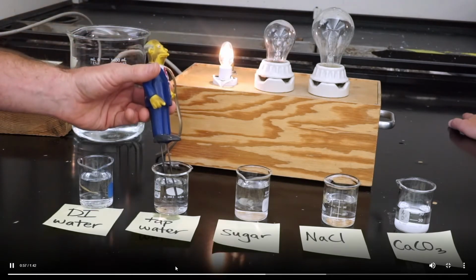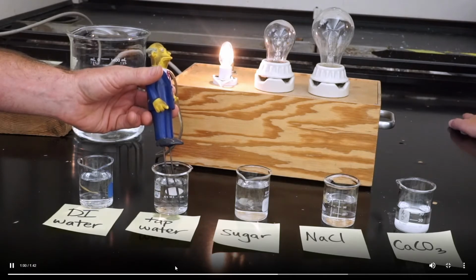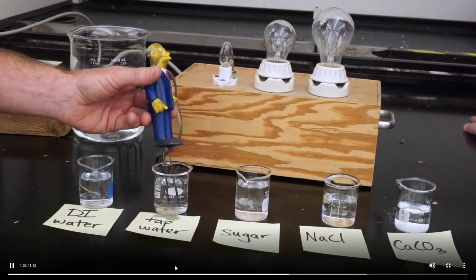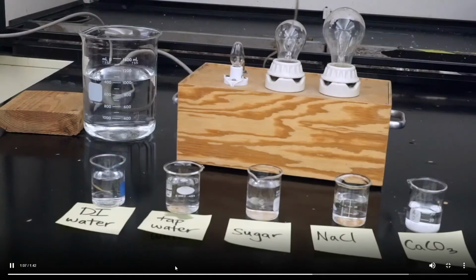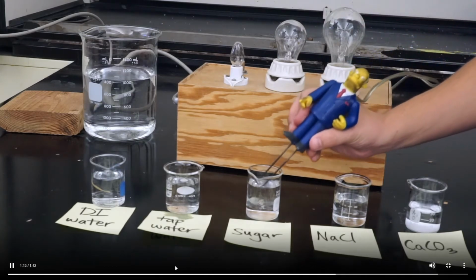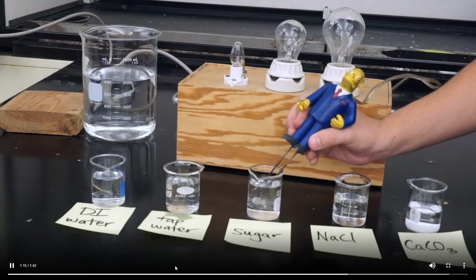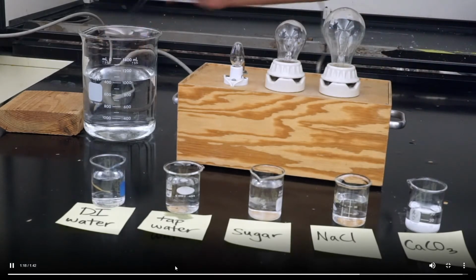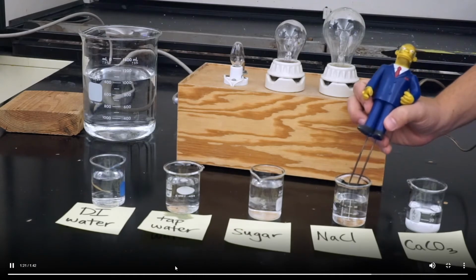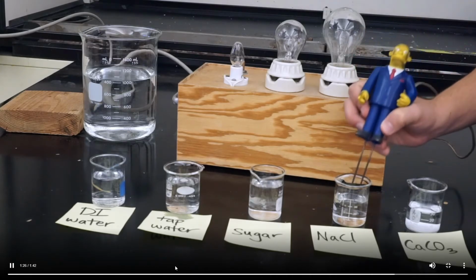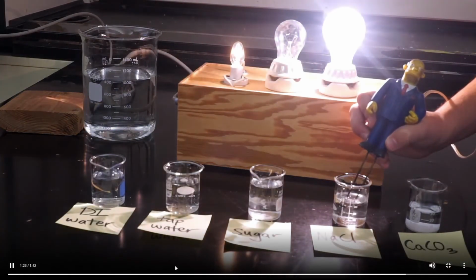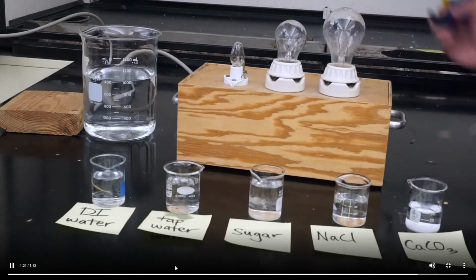If we look at tap water, we have some ions present there. But we try to switch that to the superconductivity, and it's kind of minimal. So we have some small amount of ions there. If we try the sugar water, no conductivity at all. Sodium chloride water, we definitely have some conductivity. Let's check the big one. Superconductivity. So we see that sodium chloride, a soluble ionic compound, will give us conductivity.